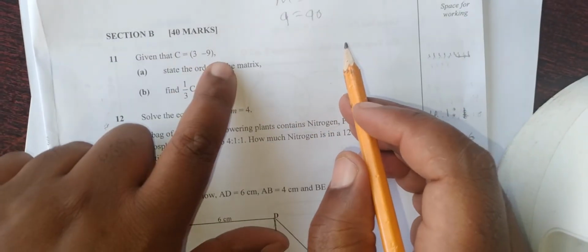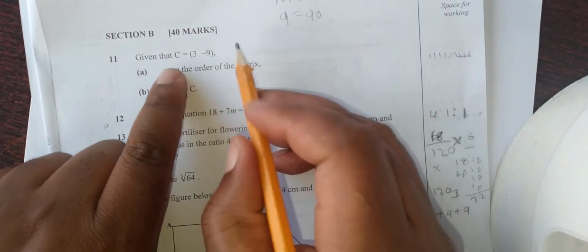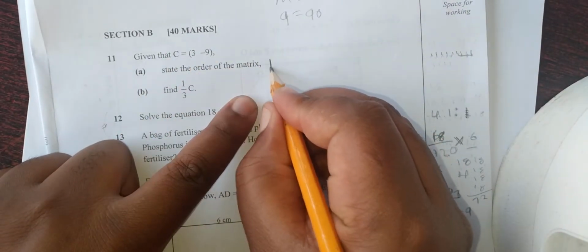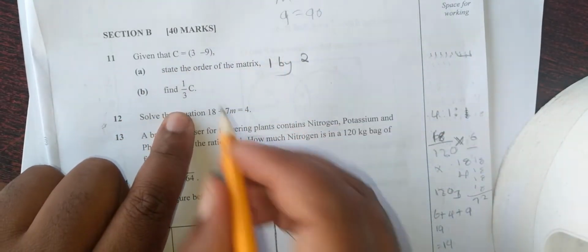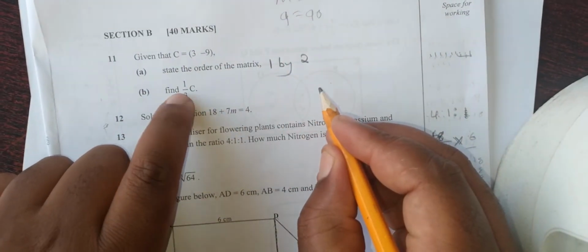Given that C is this matrix, state the order. How many rows do we have? 1. By how many columns? 1, 2. That is the order. Okay, then find the 1 over 3 by C.